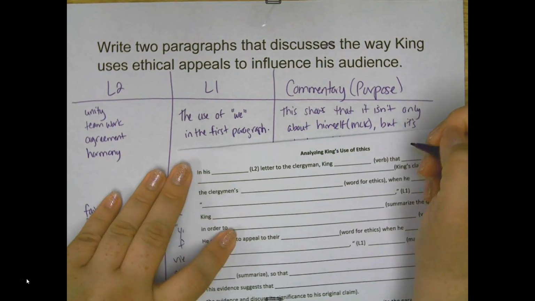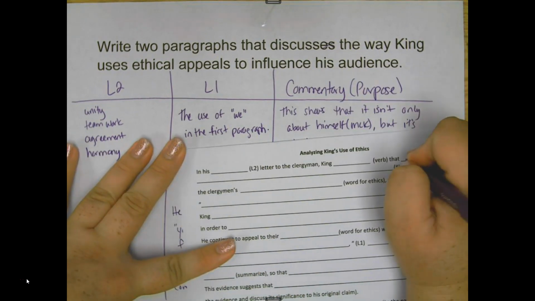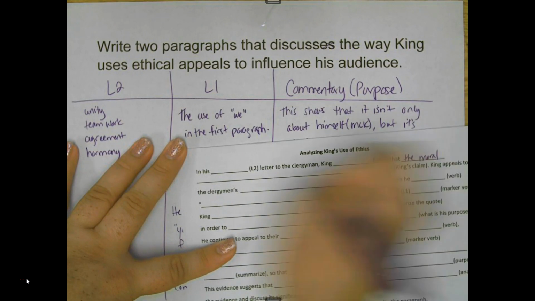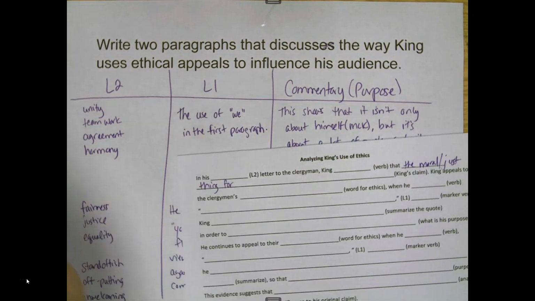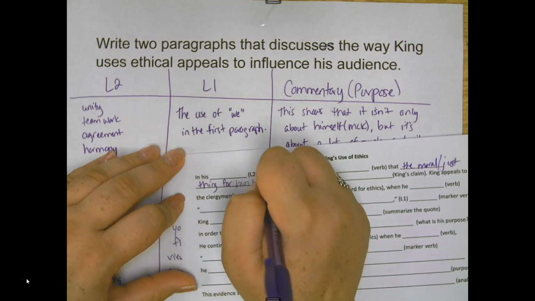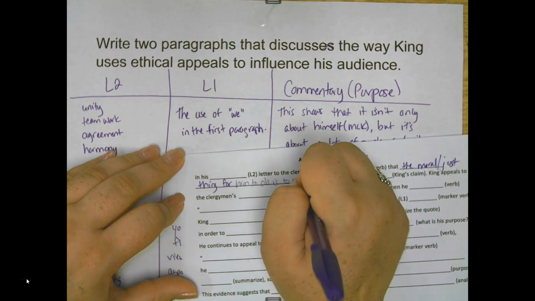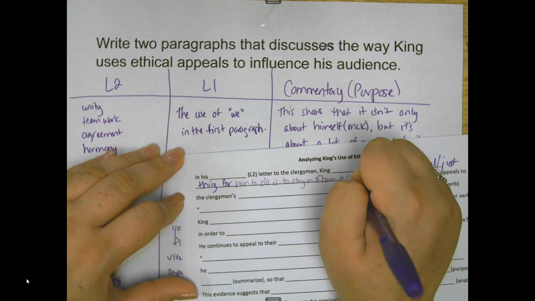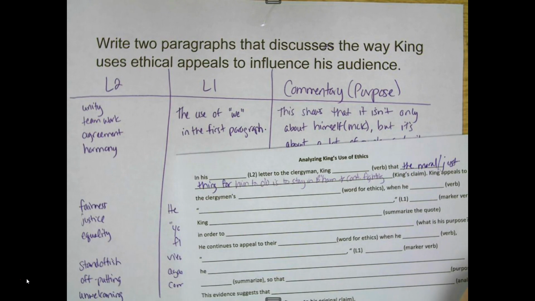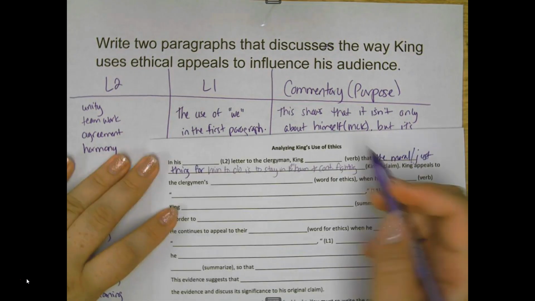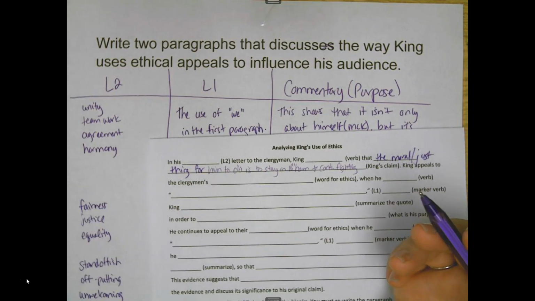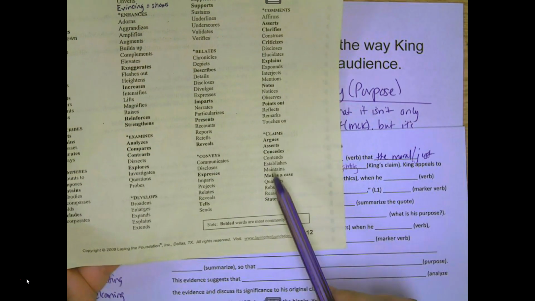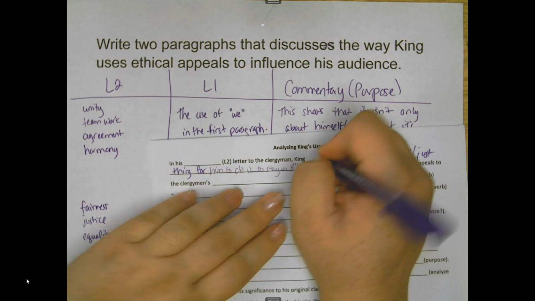Okay, we know his claim. His claim is that, it's very similar to what we've been saying the whole time, that the moral thing, or you can even say the just thing for him to do, I'm going to switch pens so you can read it better, is to stay in Birmingham and continue fighting. Guys, this is not my final product. That's why I'm abbreviating. If you need to zoom in, zoom in. So King, this verb, I'm going to write King writes, King says, King declares, King asserts. You can get some off this claims. He argues, he contends. Any of that will work. I'm going to put King contends.